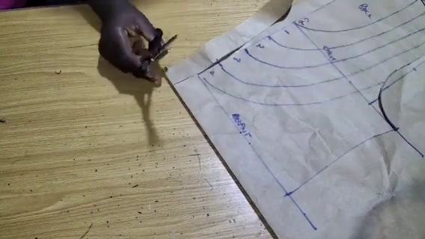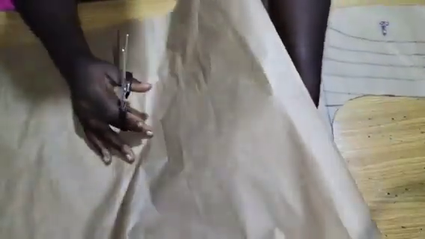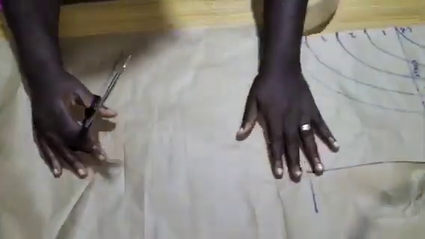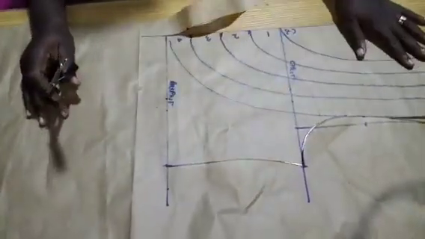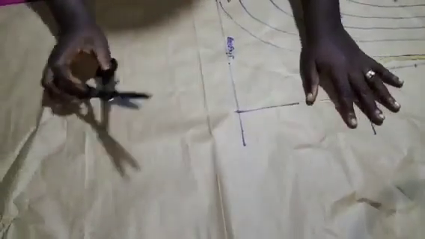So if you want to go ahead and make it a straight gown, let us say you want it straight with the cowl effect, that you don't want to start joining this, you have to open up your pattern the way I open it up. So let me just open it up and show you what you are going to do. What you are going to do is open up your pattern this way.